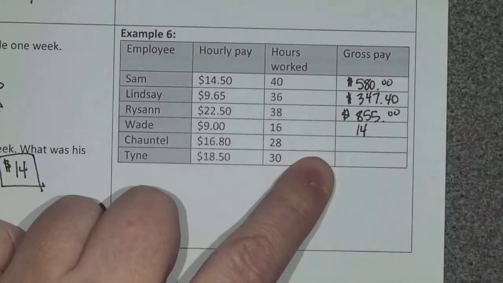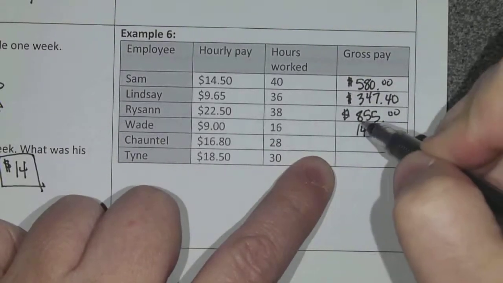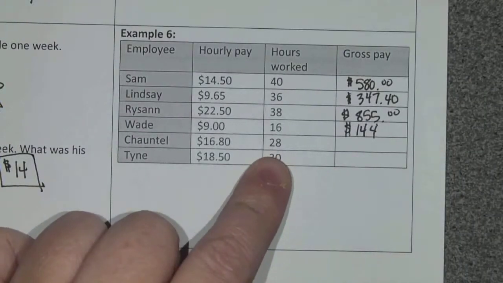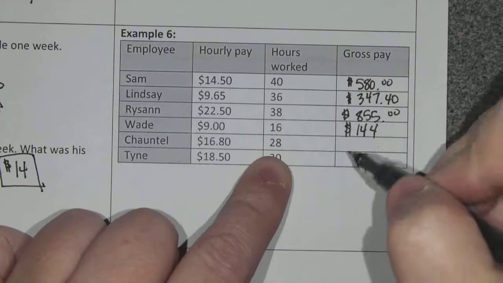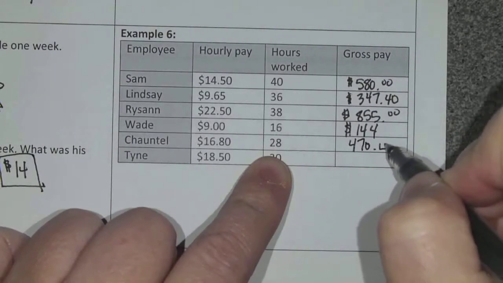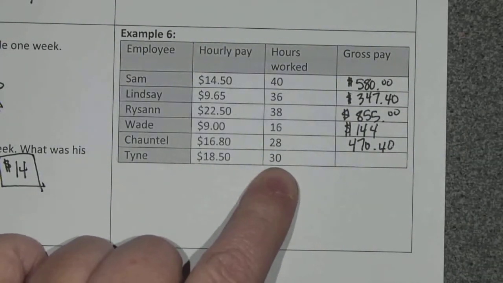I got 144, is that what you said? 1680 times 28. And the last one, 30 times 1850.